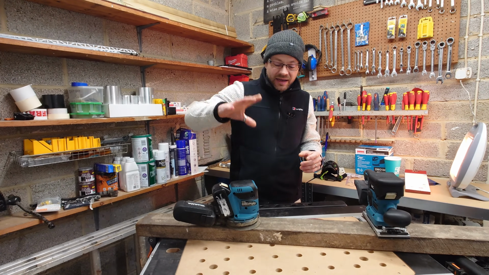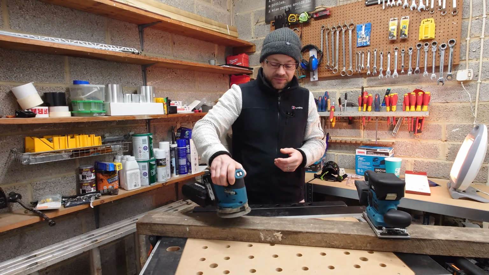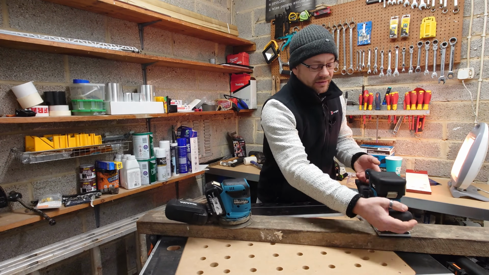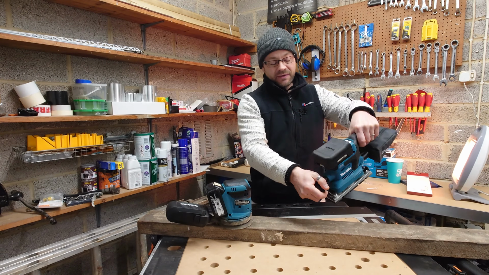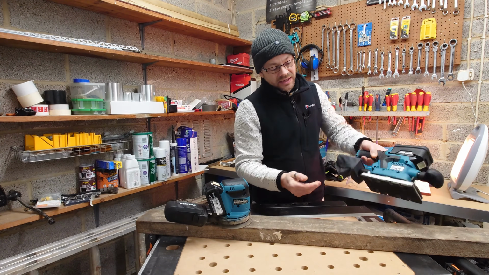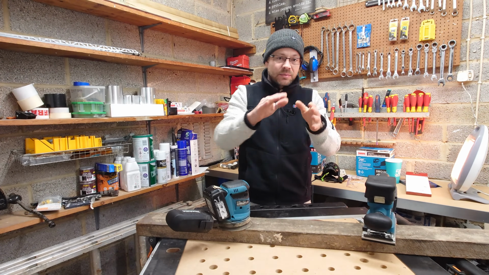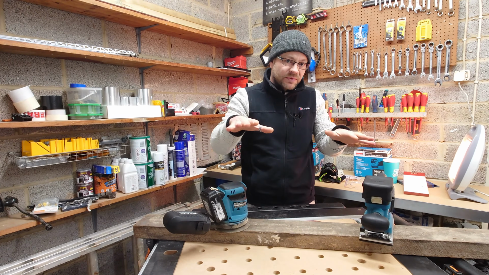time. It's smaller, it's more compact, and it's one-handed, whereas the finishing sander, you really need to have both hands on it, because being that it's got a large flat surface on there, you want to keep that flat on the surface all the time. You don't want to have to lift it, because you could dig in and you'll make your surface very different.